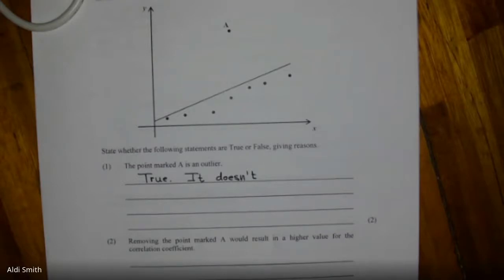Because that's a positive correlation, if the correlation gets stronger, it needs to go closer to +1, so it's got to increase. It's only with a negative correlation, when you remove the outliers, that it decreases, because it's got to go closer to -1. Do you understand?